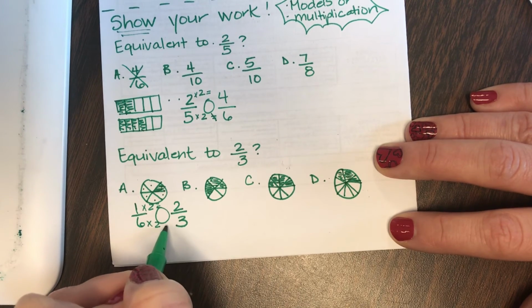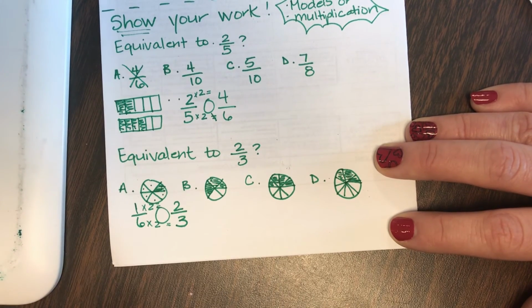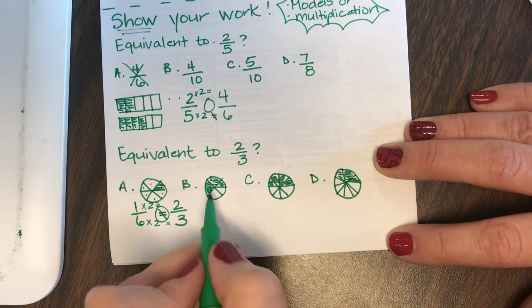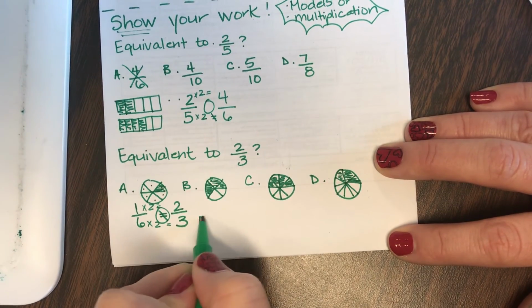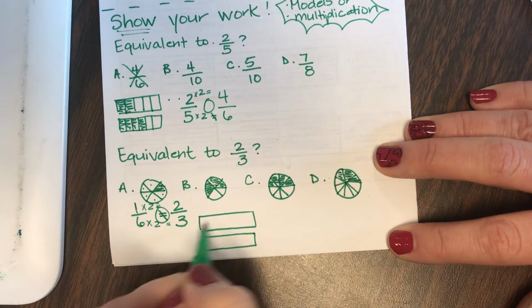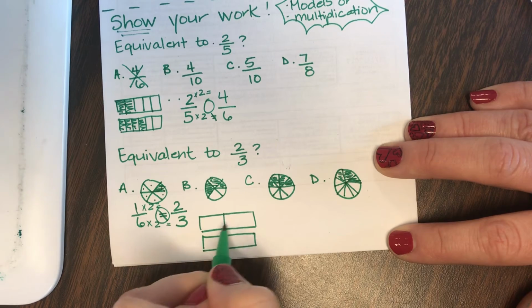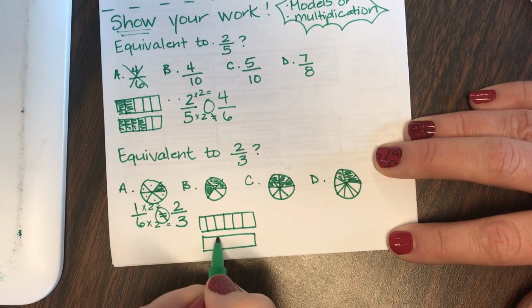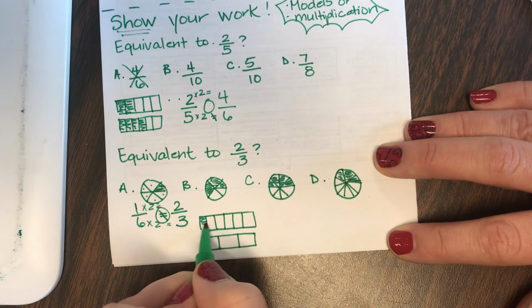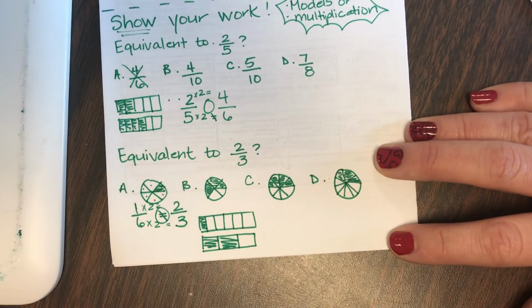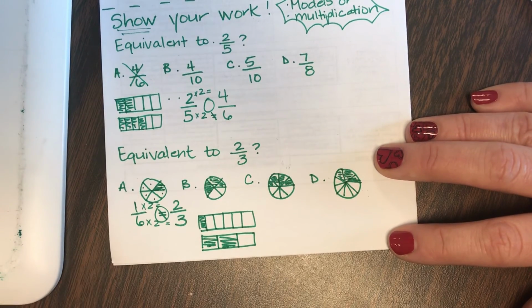So 6 times 2, nope, is not 3. So these are not equivalent to each other. And again, if I prefer to do models, I can just make sure both of your tape diagrams are equal length. So this first one is 1/6, and then this next one is 2/3. So there's 1/6, and there's 2/3, and you can definitely tell that they are not equivalent or the same.